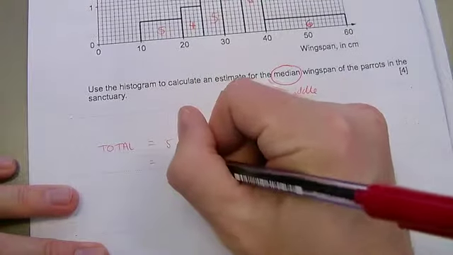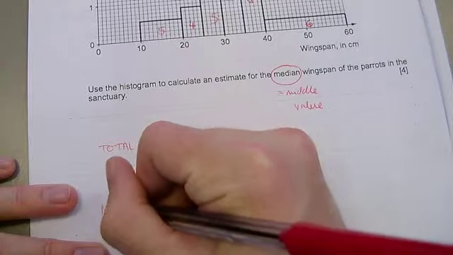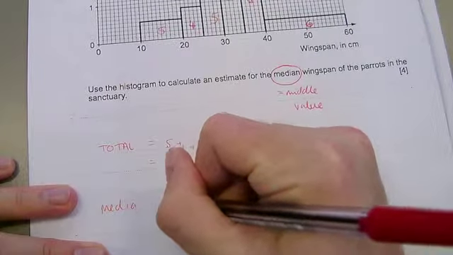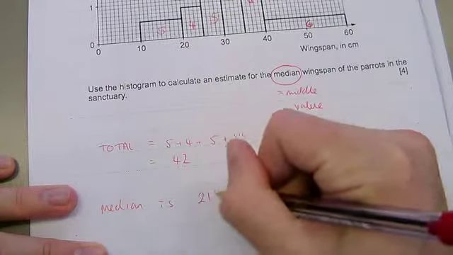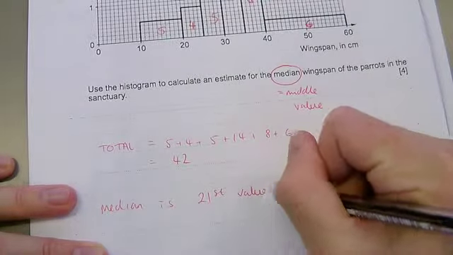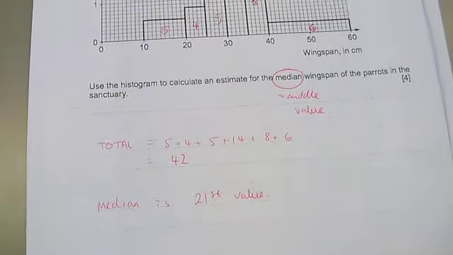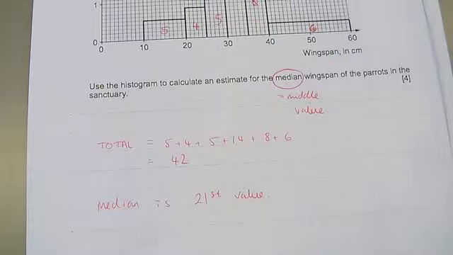42, yeah. So who's the median person then? Good. Median is the 21st value. Okay, so we've got to find where the 21st value is. This bit's the hard bit, okay? We're probably looking at least 2, if not pushing 3 for what we've done so far.